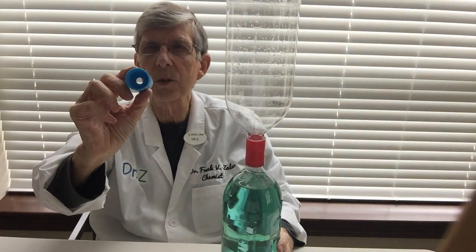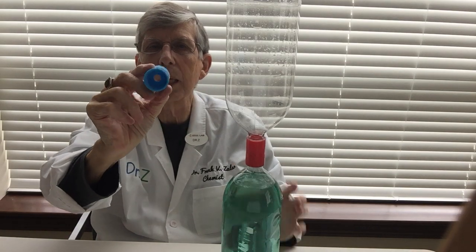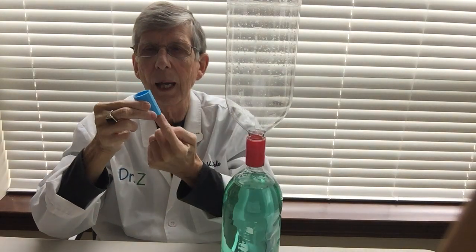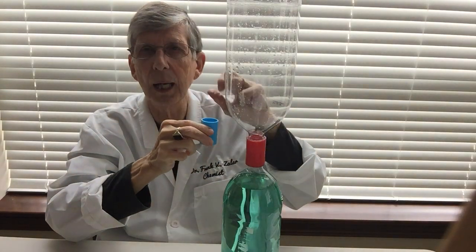All I did was I took 2 soda bottles. You either drink what's in here or throw it out. And get yourself one of these connectors. You can get these on Amazon. You can see there's a hole in the middle, and you can screw the bottle, one on the top and one on the bottom, real tight.